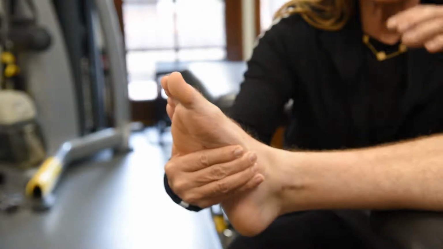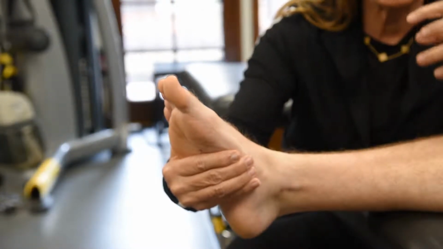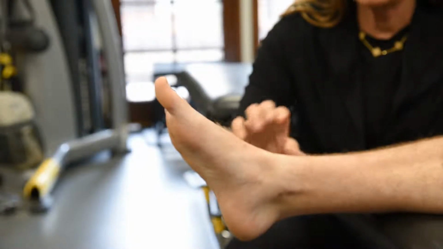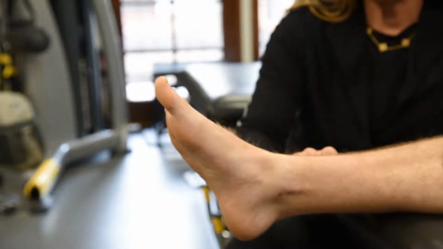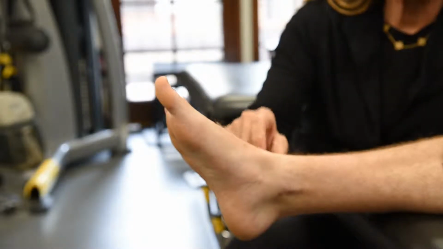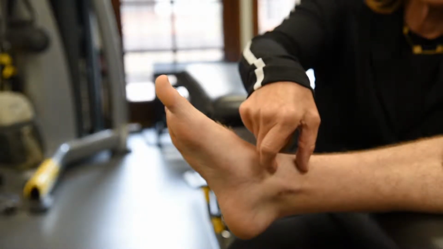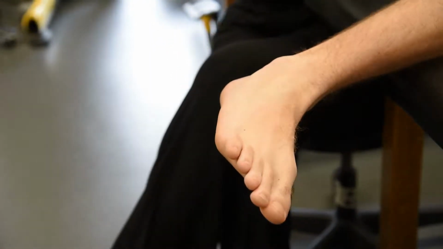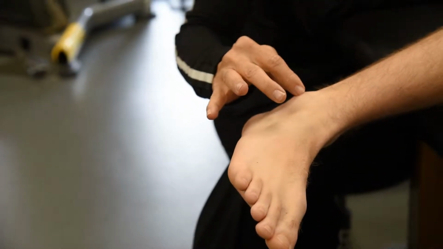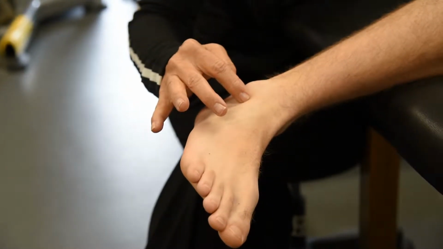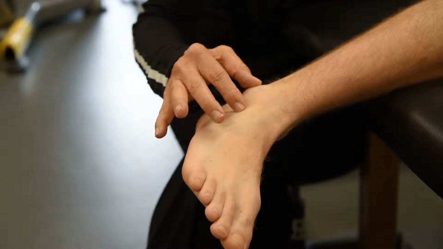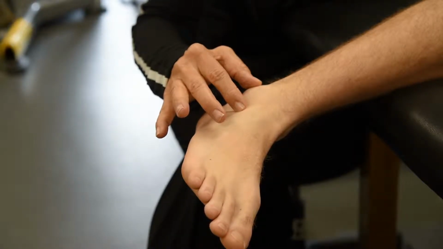I will tell you that it's a ligament injury. Ankle sprains are a ligament injury. Ligaments attach bone to bone, unlike a tendon, which attaches muscle to bone. On the outside of the ankle, we have three major ligaments. We have the ligament that goes from the distal fibula to the side of the talus, and it's called the talofibular ligament. It is the most commonly injured ligament with a sprain.